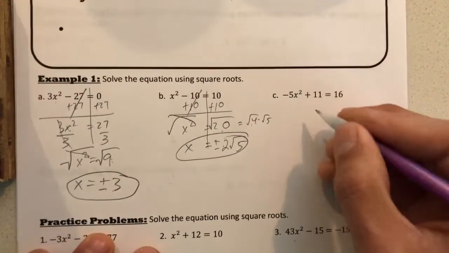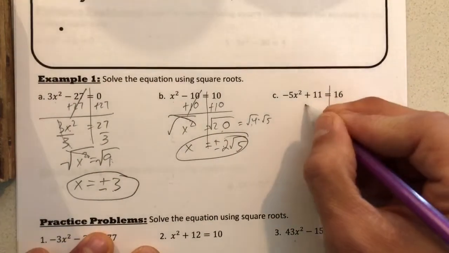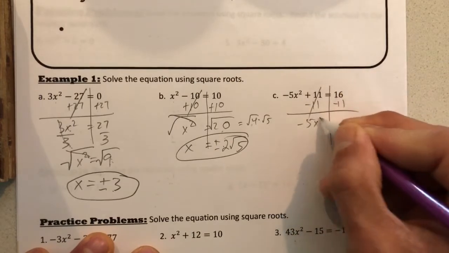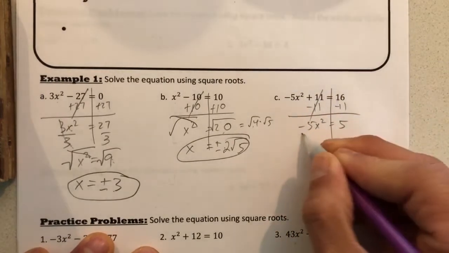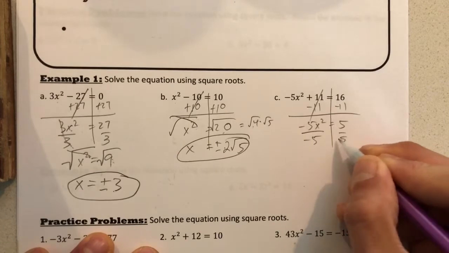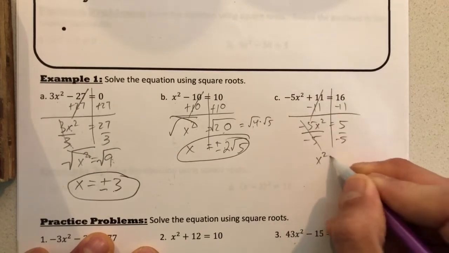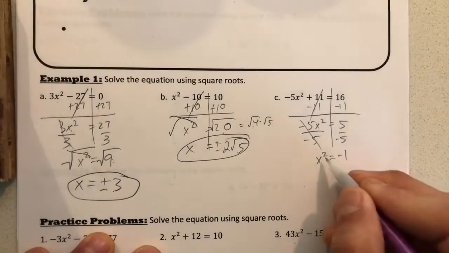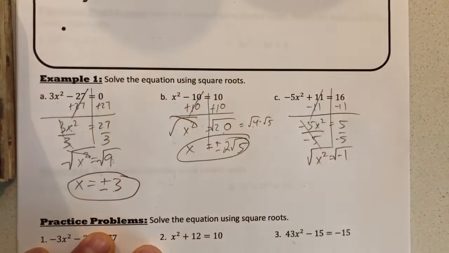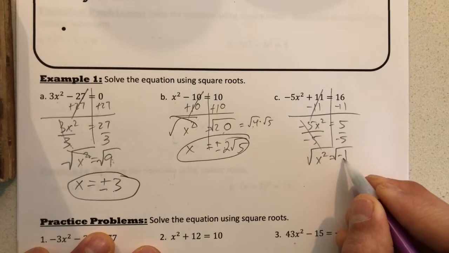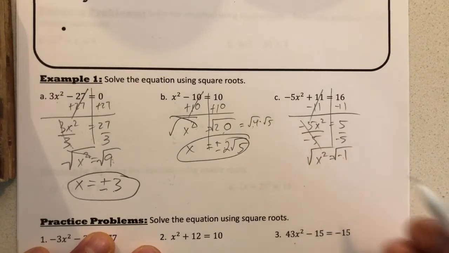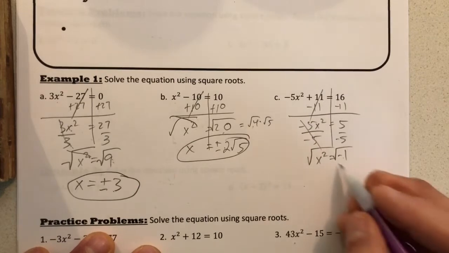This last one is an interesting one. Watch this one. So we're doing the same thing, seems like the same stuff, no big deal. And then we divide to get the x squared by itself, and we get to here. But now when we take our square root, we see, wait a second, you can't take the square root of a negative. Square roots of negatives are what we call imaginary numbers. You don't have to worry about that until Algebra 2 though.